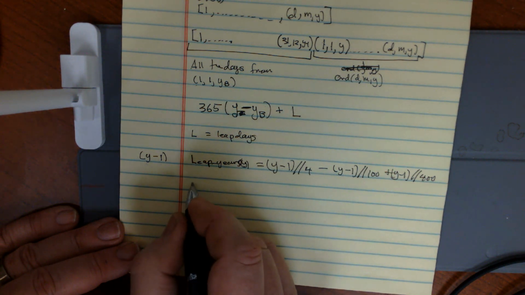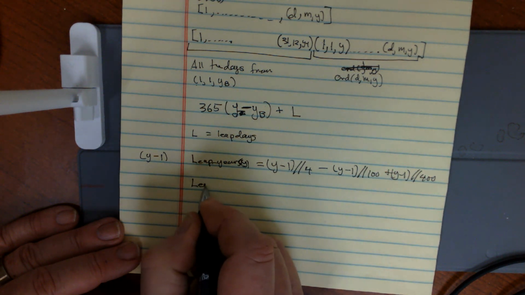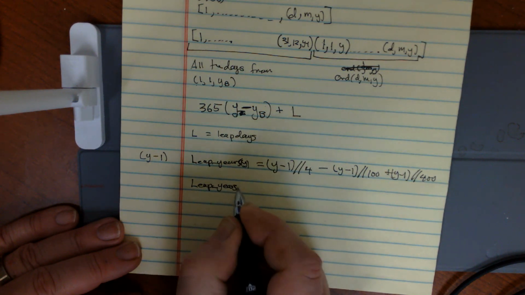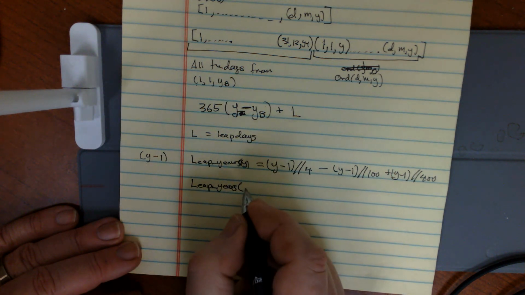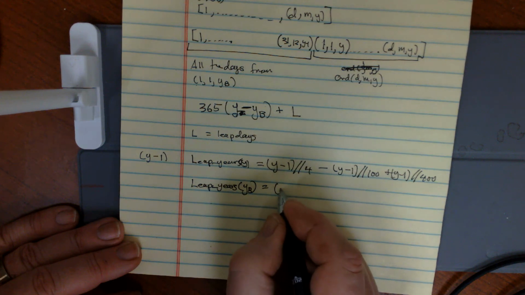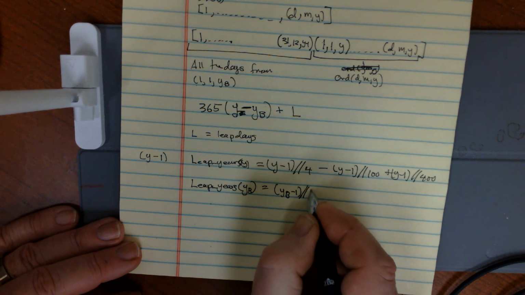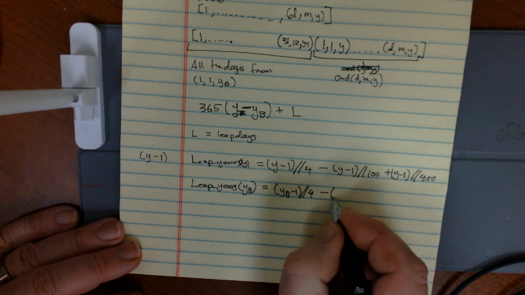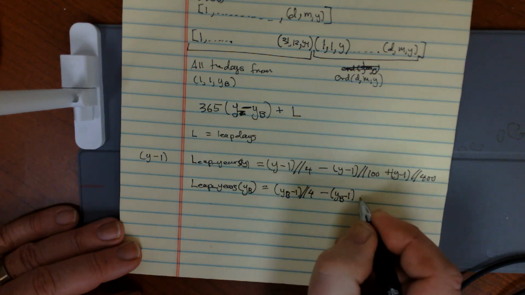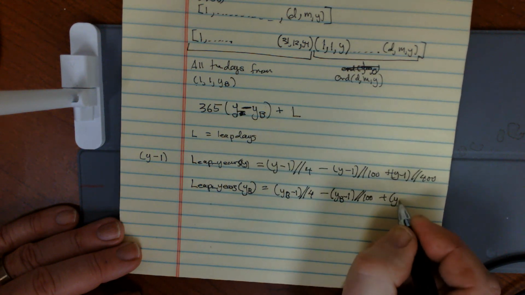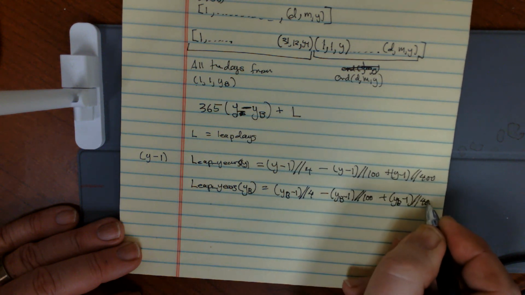Now the leap years that occur before our base year are leap years of Y sub B. So these will be (Y sub B minus 1) divided by 4, minus (Y sub B minus 1) divided by 100, plus (Y sub B minus 1) divided by 400.